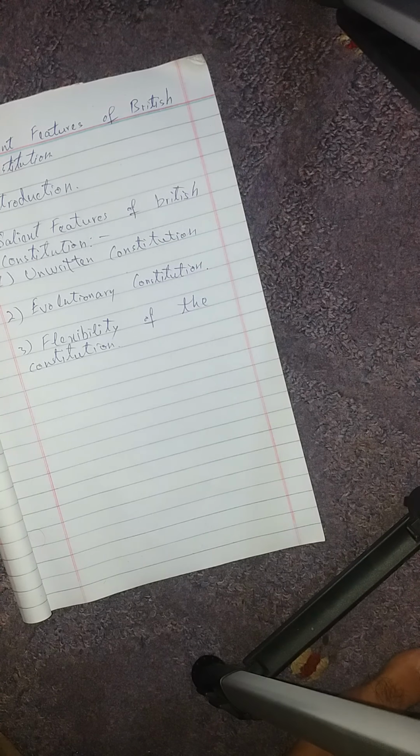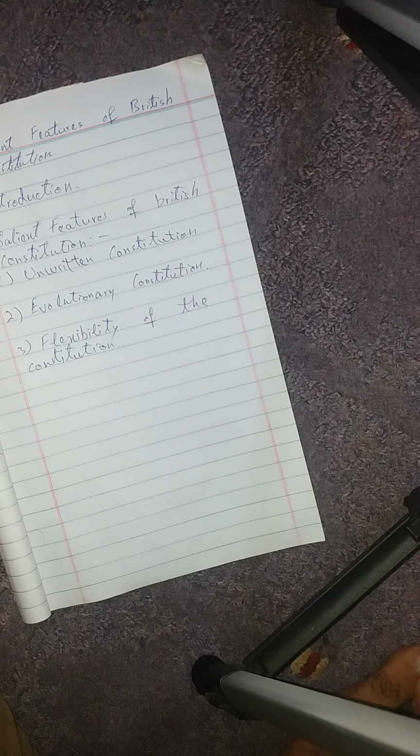Flexibility of the Constitution means how the Constitution is flexible. One of the most important features of the British Constitution is its flexibility. This means that it can be amended by the Parliament. In England, there is no difference between ordinary law and constitutional law. The British Constitution is different from America's or Pakistan's. In America or Pakistan, the constitution is considered to be a supreme document in which amendment is very rare. England's constitution is always under the process of growth.